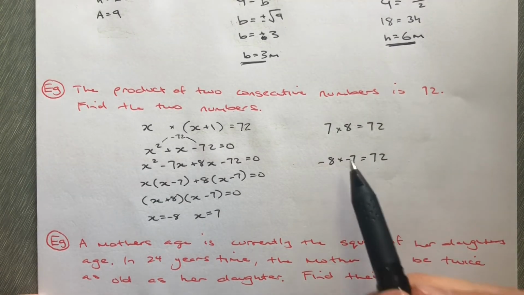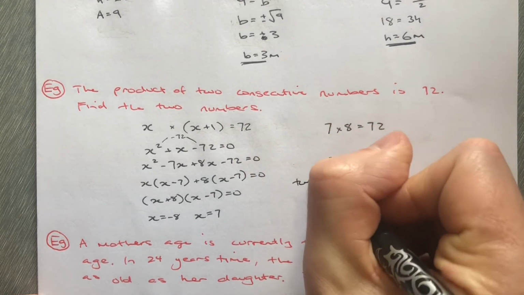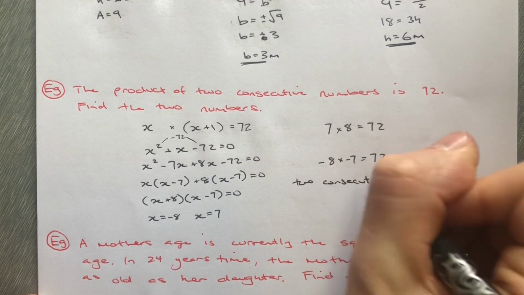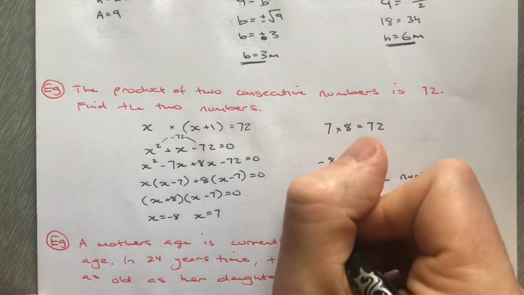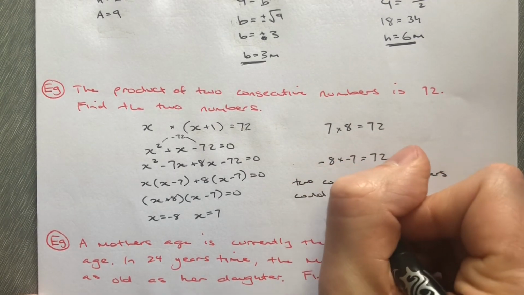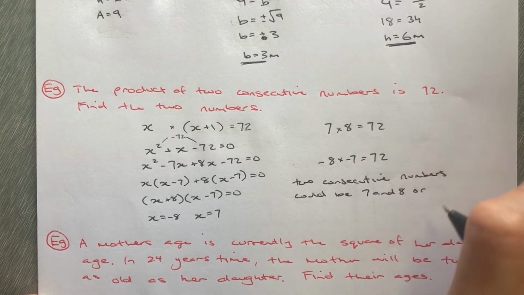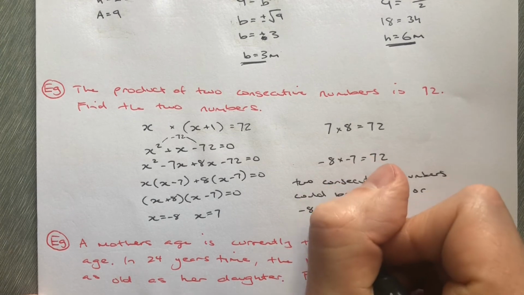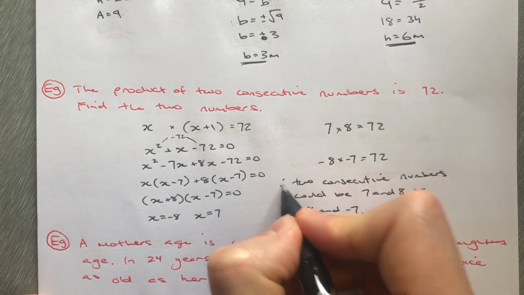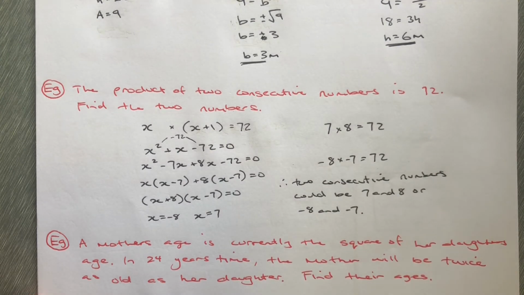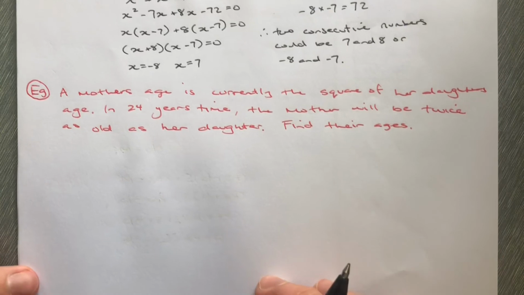Okay, so our two consecutive numbers could be 7 and 8, or it could be negative 8 and negative 7. It works for both. So that is our answer just there. Alright, let's go to the next one.